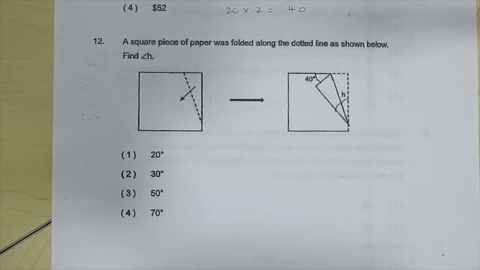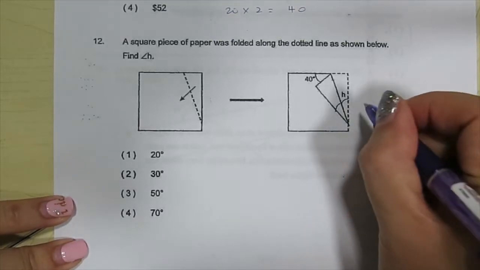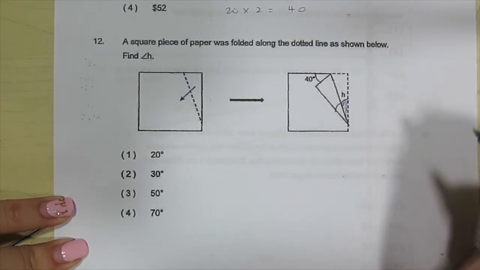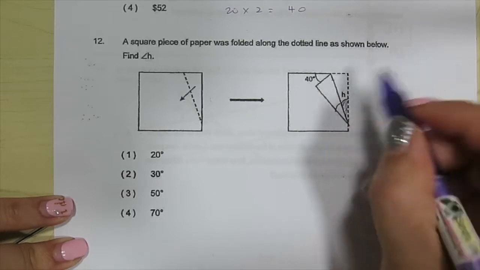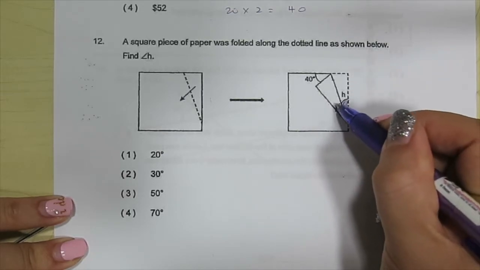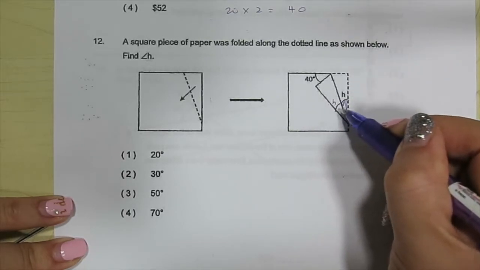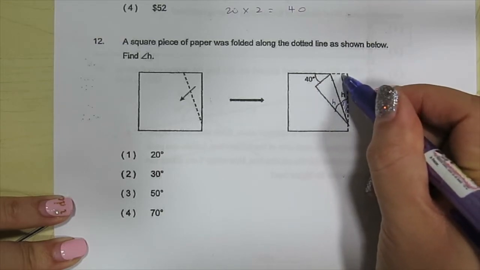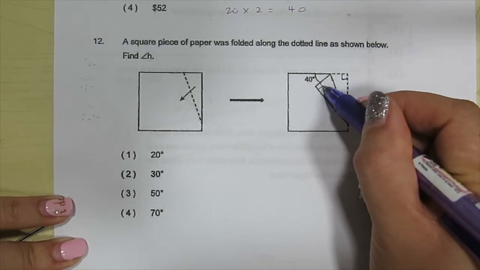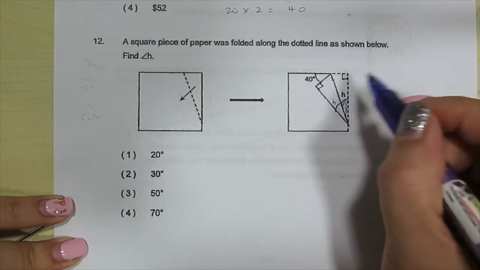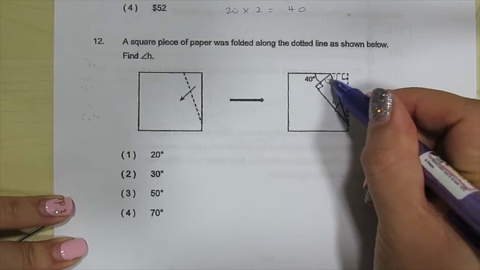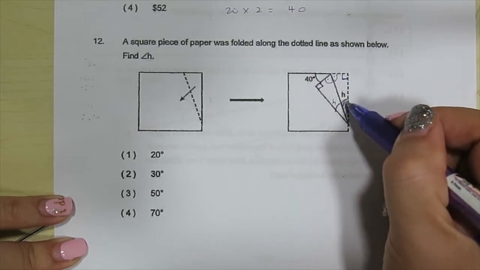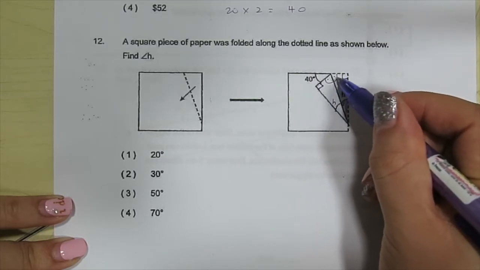Number 12, square piece of paper was folded. We're supposed to find angle H, which is this one. So take note, when you fold, we have repeated angles. So this is H, this is also H. They will be the same. This is 90 degrees. Fold it down. This is 90 degrees. And this angle is the same as this angle. They are the same. So in order to find angle H, I need to find out what this angle is.